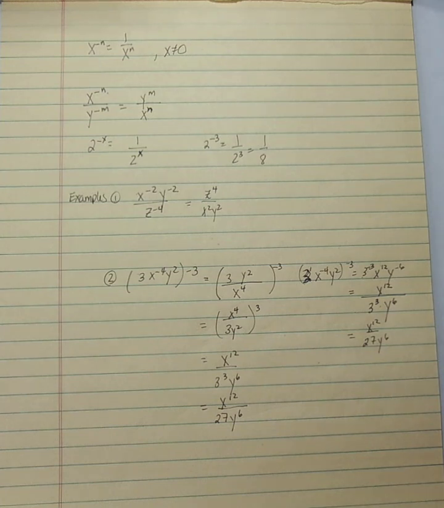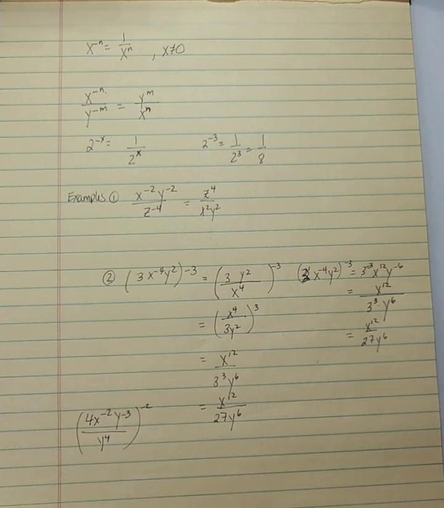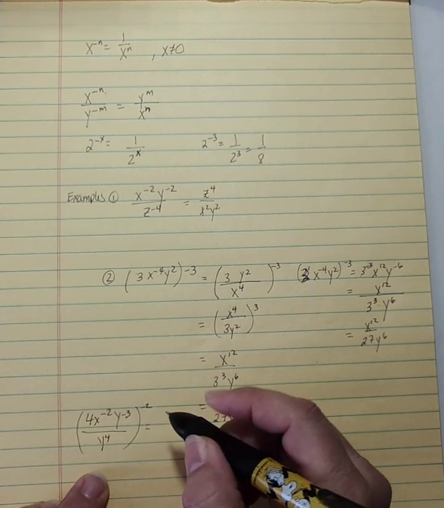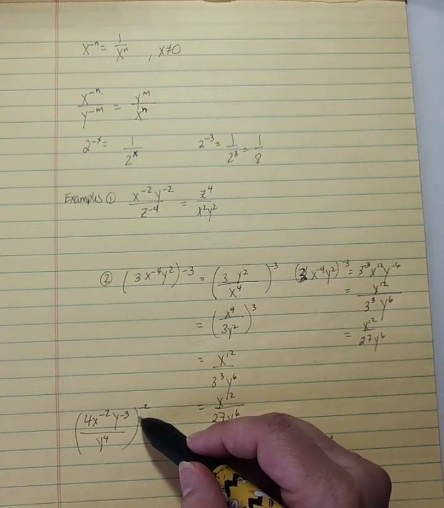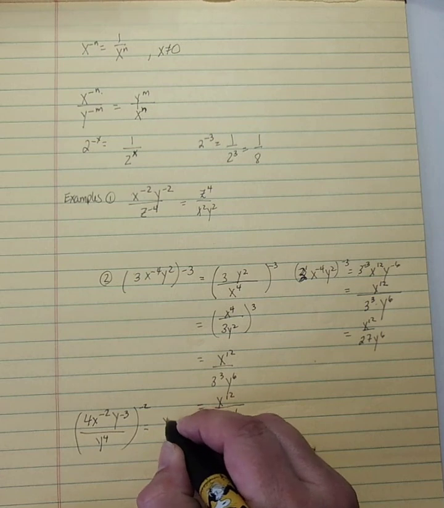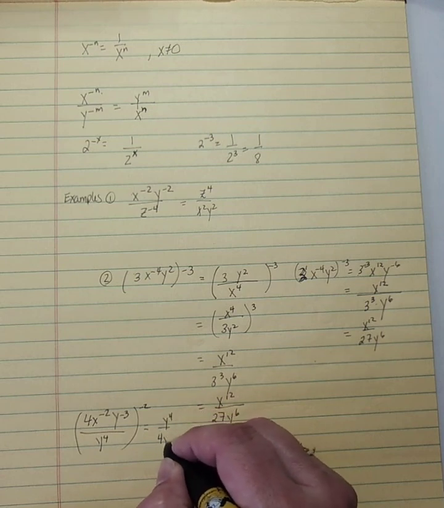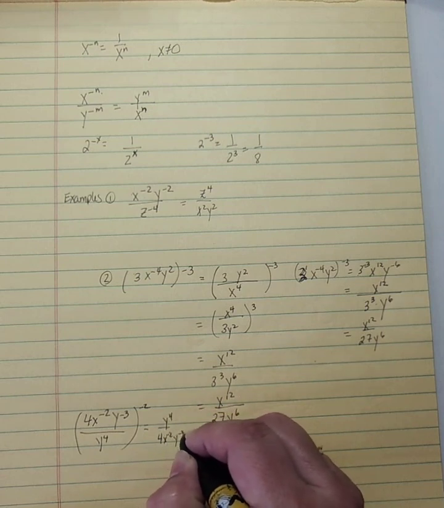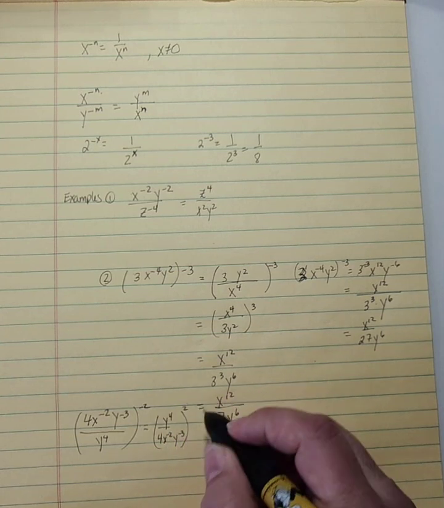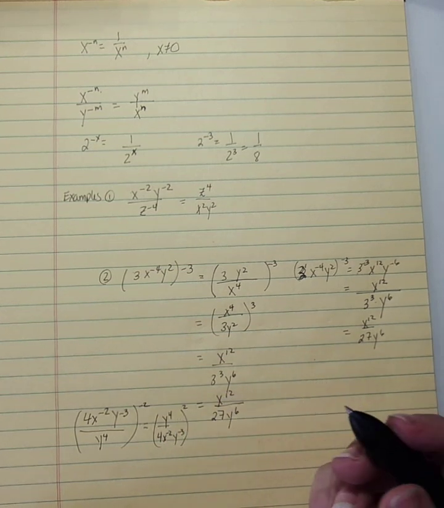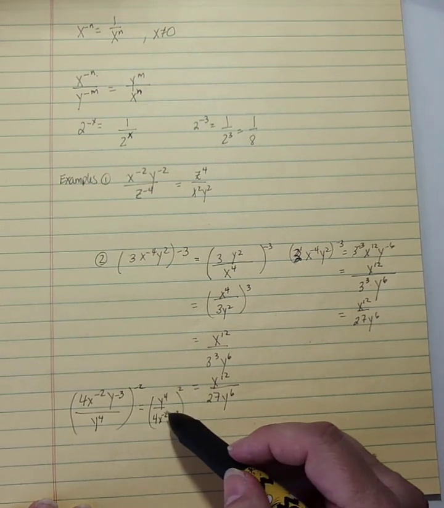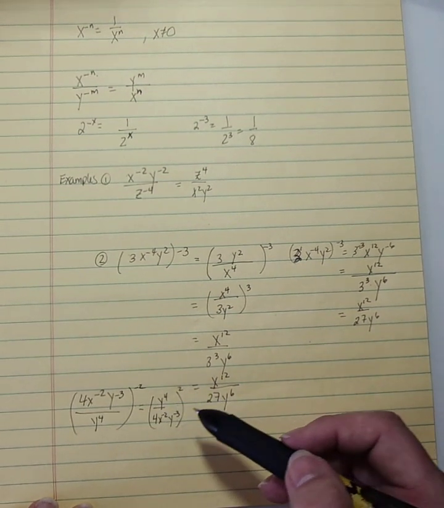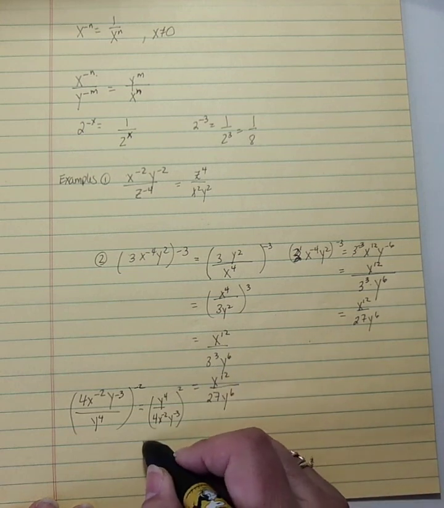So we could have a problem that would look like this. Looking at this one, I could initially flip everything inside there to get rid of the negative exponent and make this y to the 4th divided by 4x to the -2, y to the -2 squared. Then I could go inside and work on it. Now generally, I like to work on the inside first and then get to the exponents, but this would be fine if you wanted to do it this way.